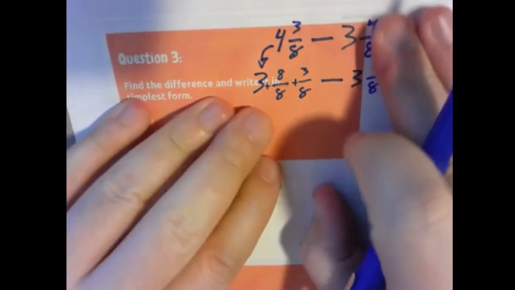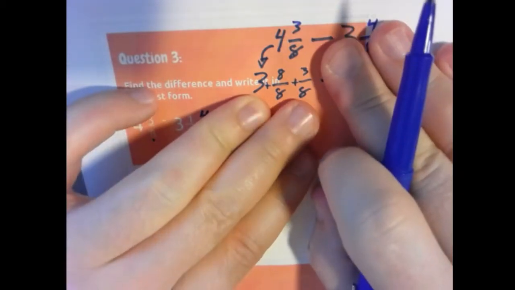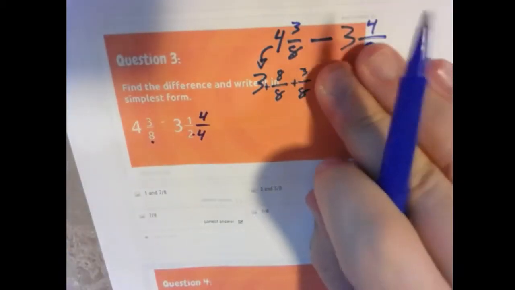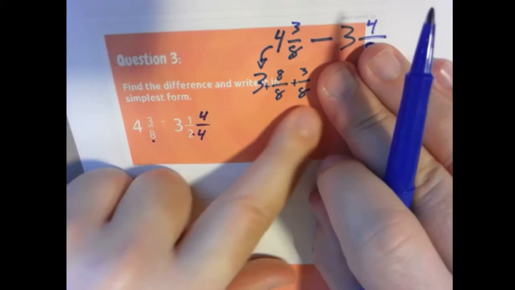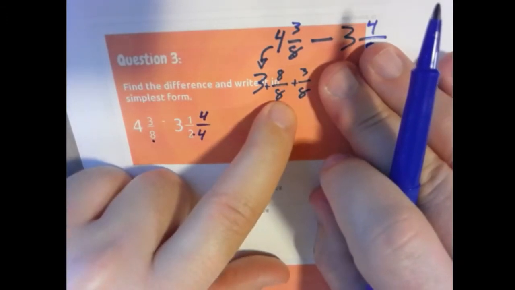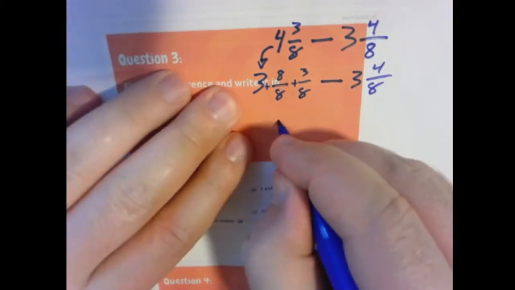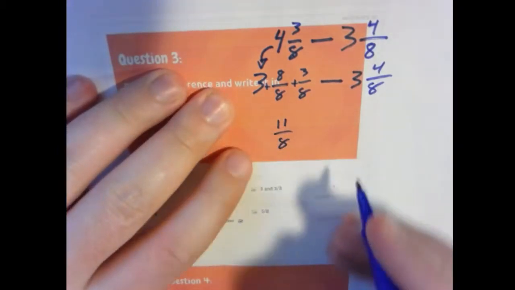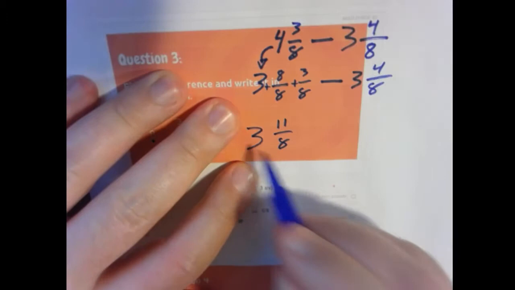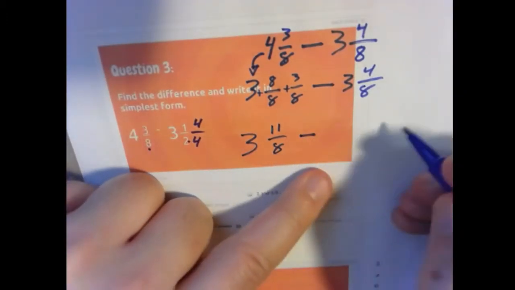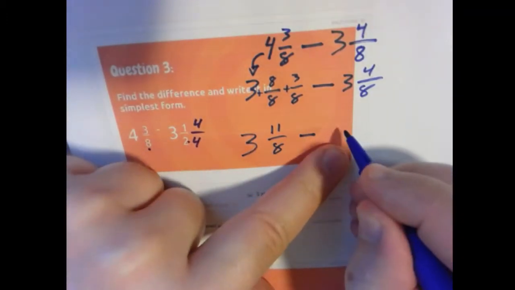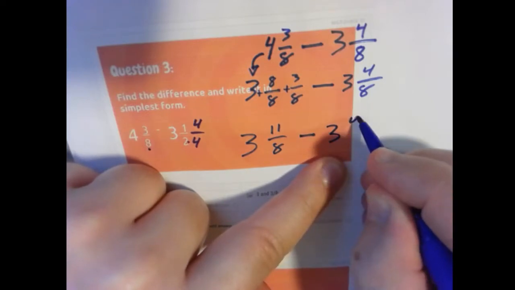Okay, so we have to do a little bit of work here, on the side that is being taken from. We need to put these fractions together. So 8/8 and 3/8 would make 11/8. Okay.